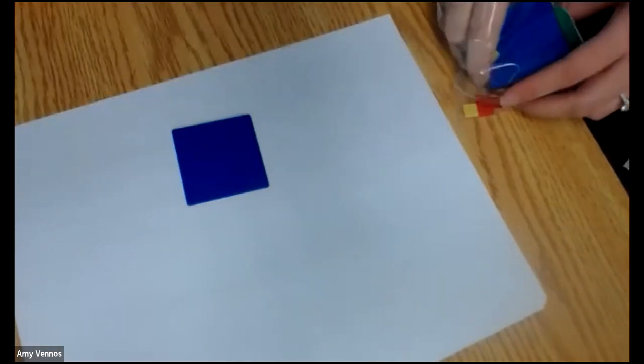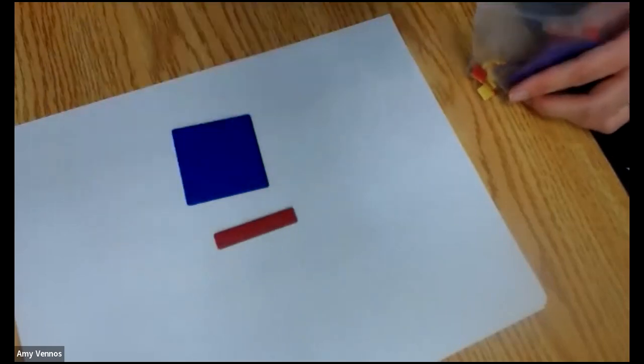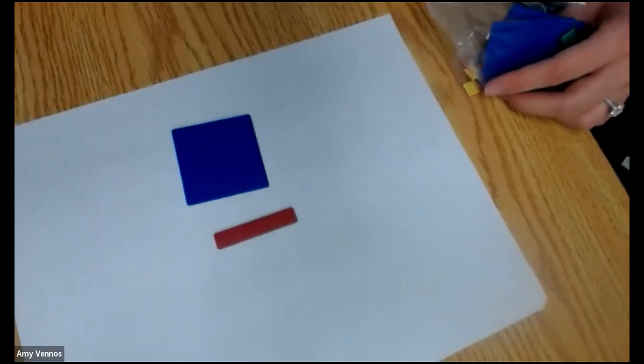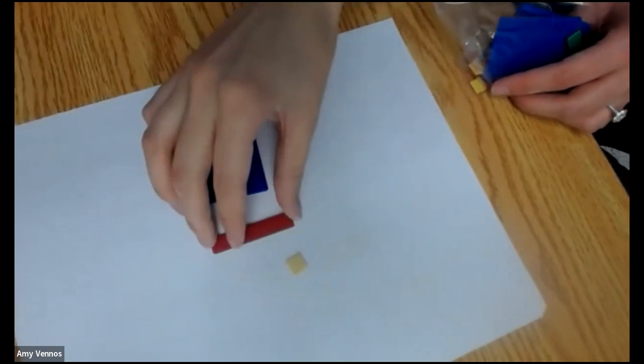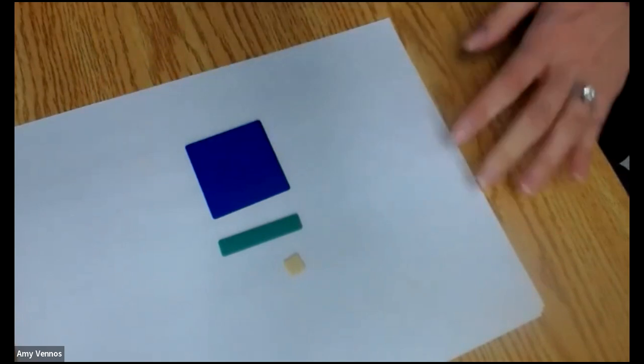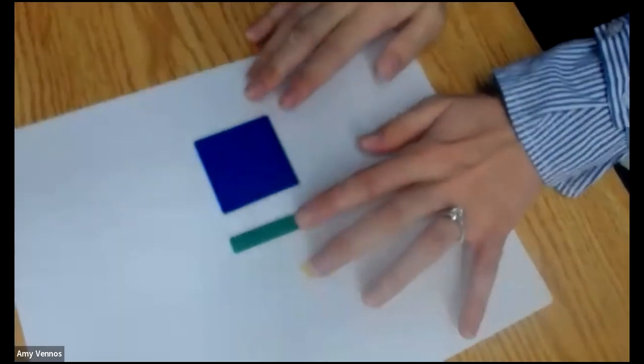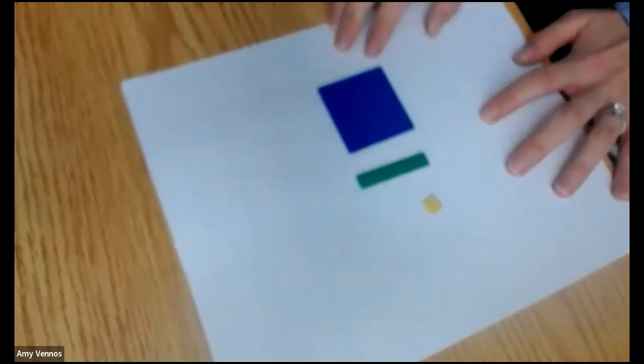All right, so algebra tiles. What you'll see is we have one of these square ones, so they're big squares. We've got one of these rectangles, and we have these little squares, okay? So three types of objects here. And this is what I'm going to do. Let me move this over here.